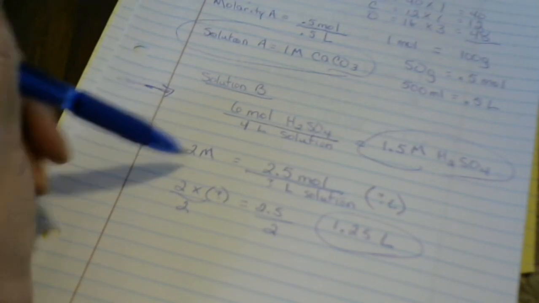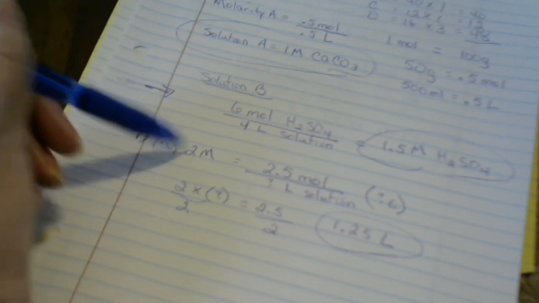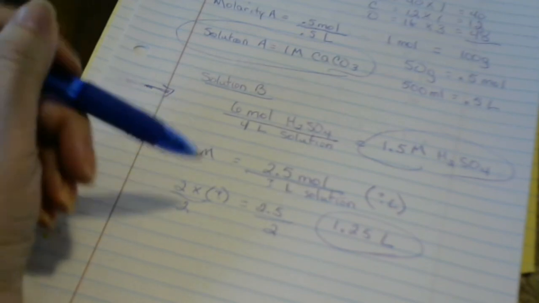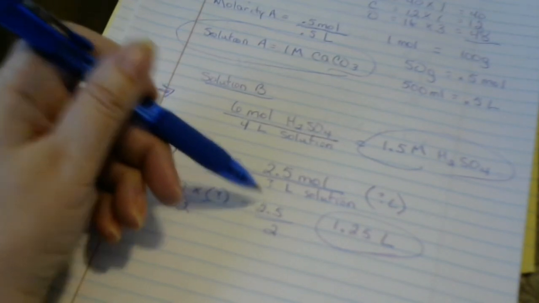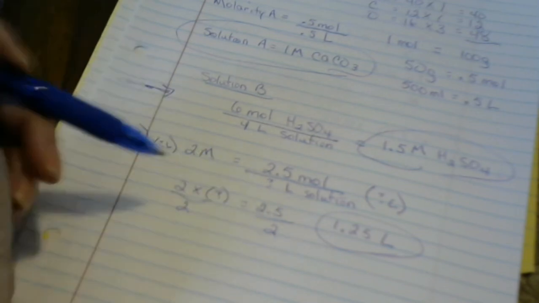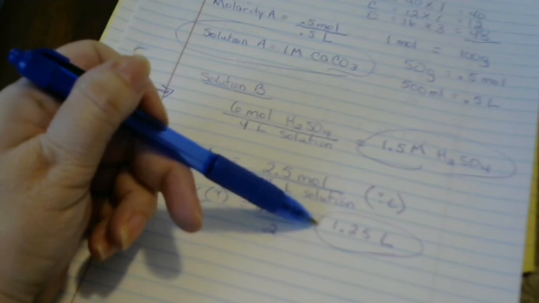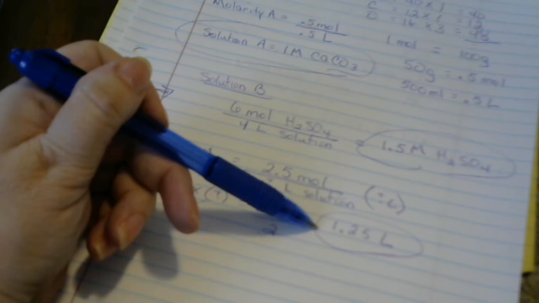So my variable is liters because I don't know how many liters I have. I'm multiplying on both sides. You're going to end up with 2 times how many liters equals 2.5. Then you're dividing both sides by 2 to get rid of this 2. You're going to end up with 1.25 liters. So that one's just going to get you on the algebra because it's pretty straightforward.